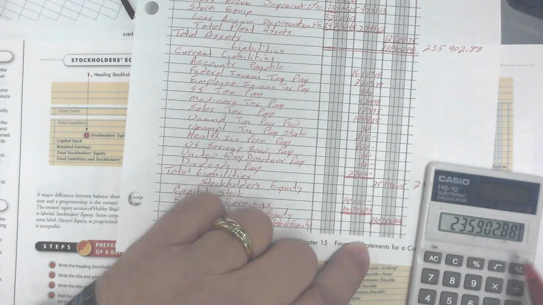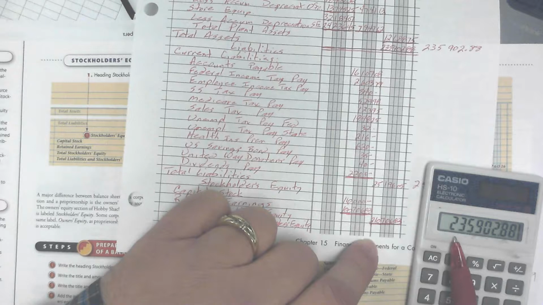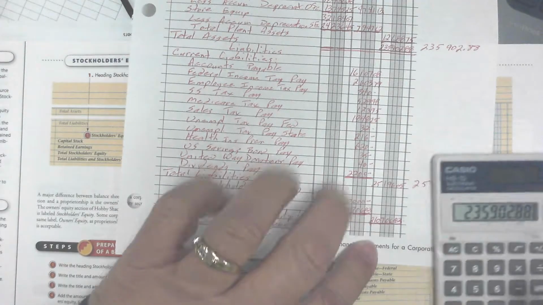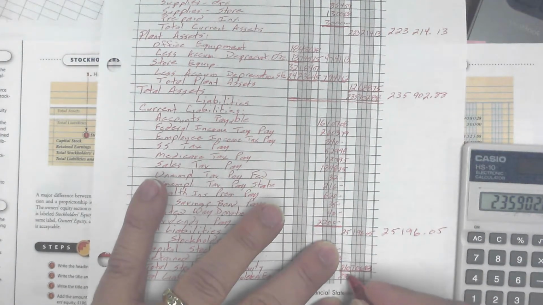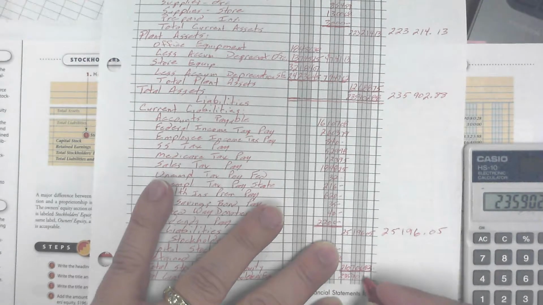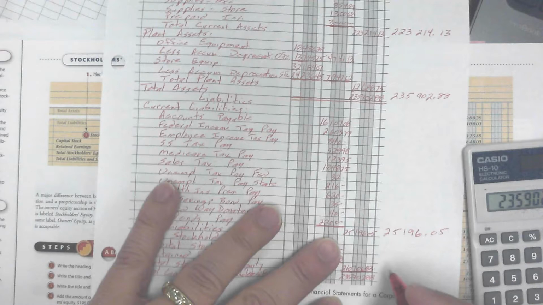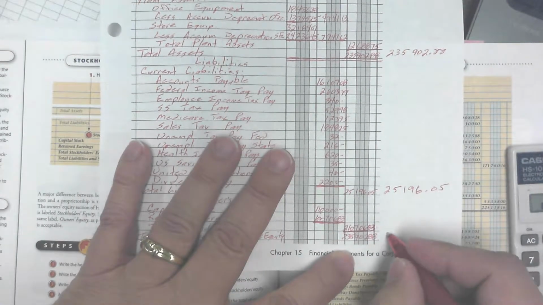So we got $235,902.88. So that's our final number here. I'll write that down off to the side here too, so it's easier to see.